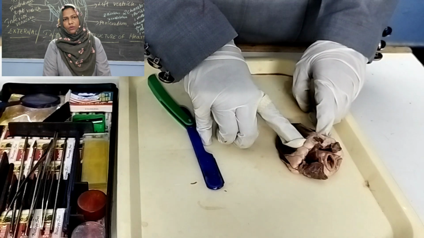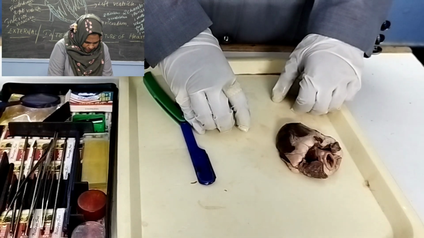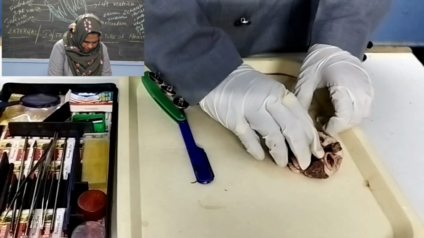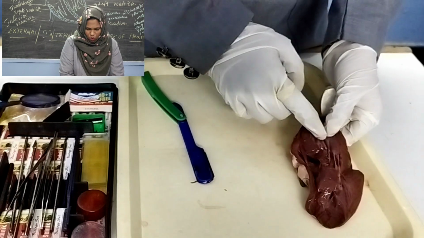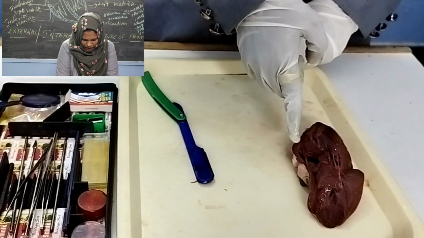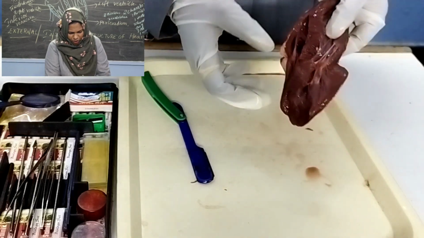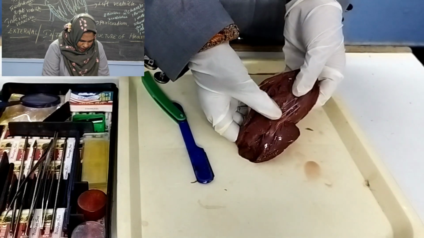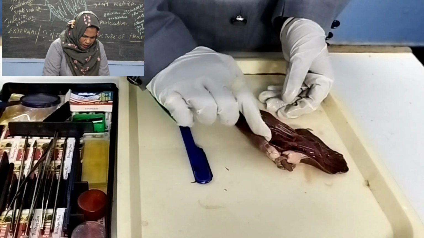Now we'll see the valves present in the heart. There are 4 valves present in the heart. Here, the thread-like structures which you can see are called valves. See here, 2 valves are present. Here 2 valves and here 2 valves are present.